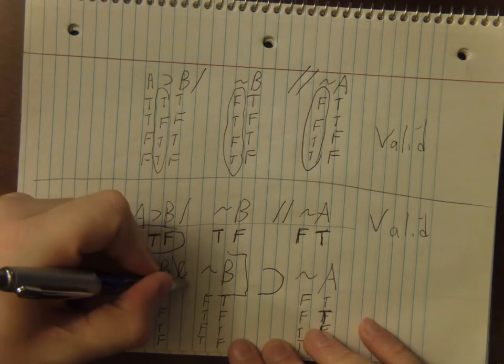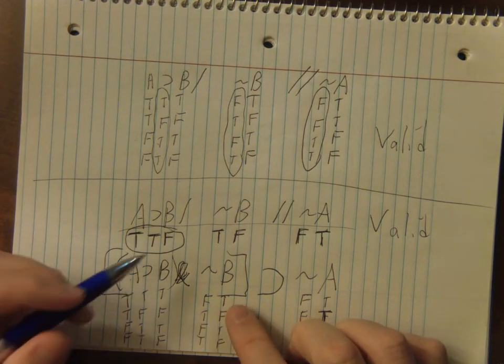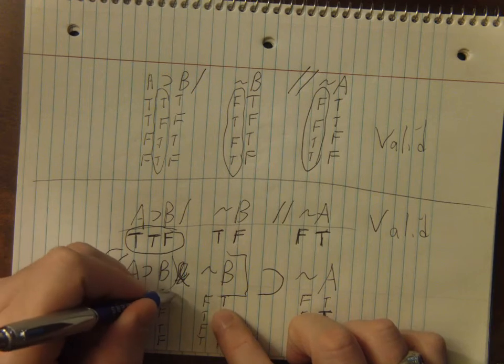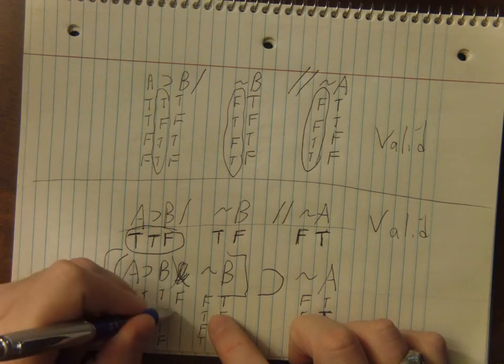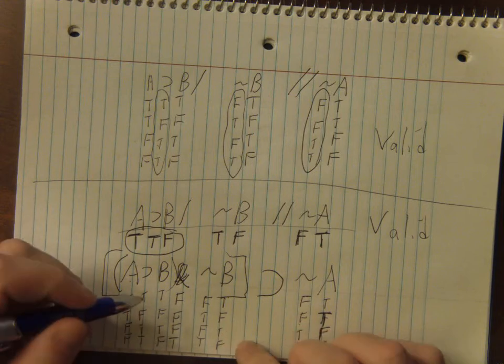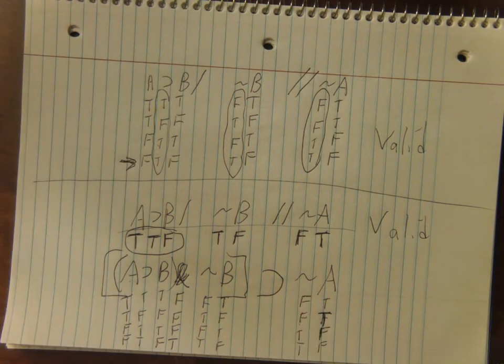And so now when we do this conjunction, that's a conjunction of the premises, we're asking when are both premises true? False, false, false, true. Notice this corresponded to line 4 up here, the only line in which all premises were true.